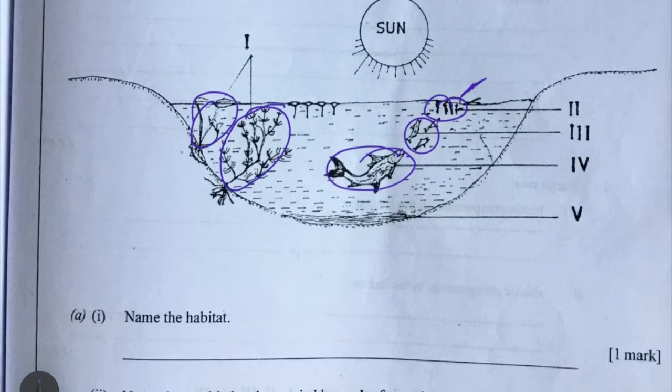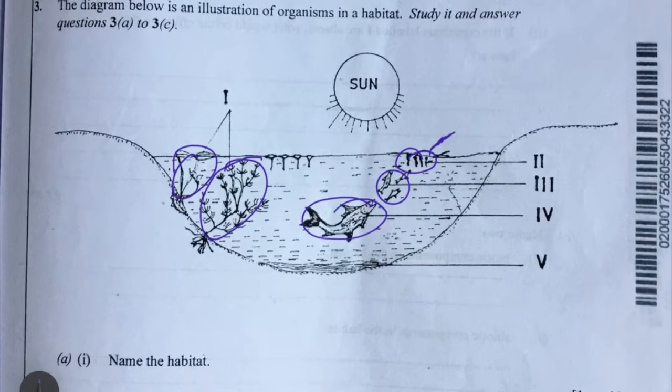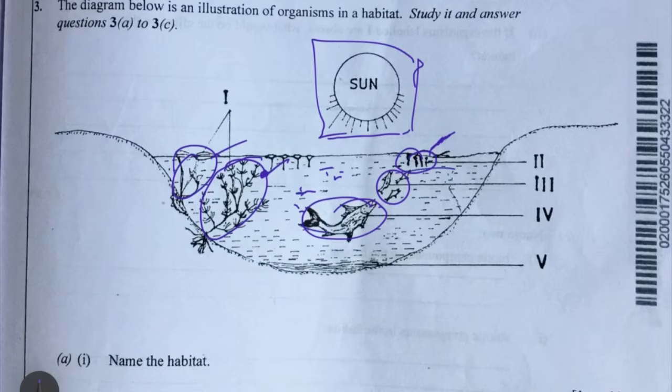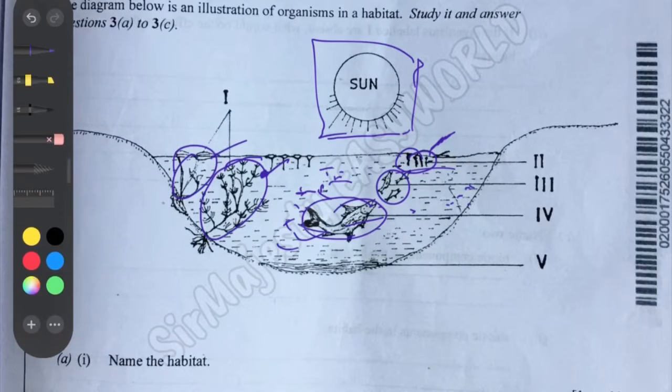So we have our producers and consumers, and you can see the sun, which is the source of energy to the ecosystem. The energy inside this water body all comes from this sun that enables the green plant to photosynthesize, and when the green plant photosynthesizes, it captures the energy in the sun so that energy will be available for every other living organism, heterotrophic organisms, in this water body. So these analyses are what will help us to answer the questions, because they told us to study it, and I have helped you study it.